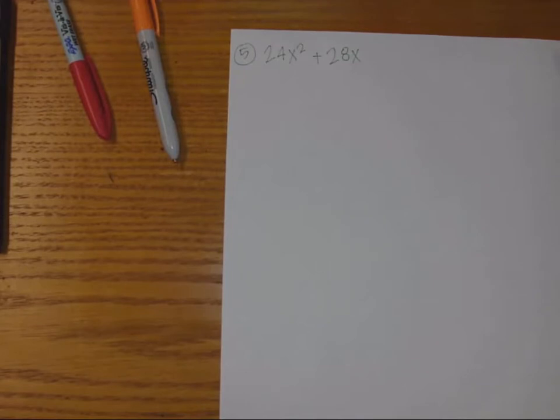Okay, let me click on this problem real quick. It went away. Okay, so this says to find the greatest common factor from the polynomial. So the greatest common factor is going to be the largest number that equally divides both of them and what variable they have in common.